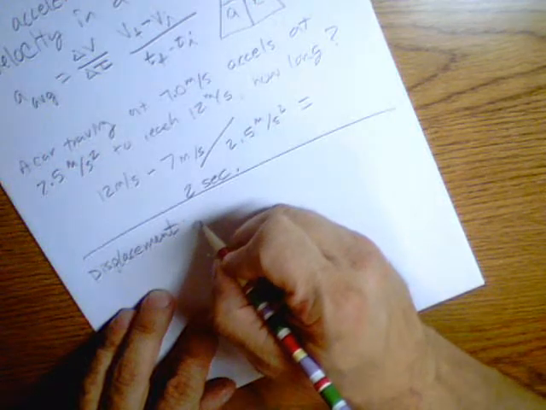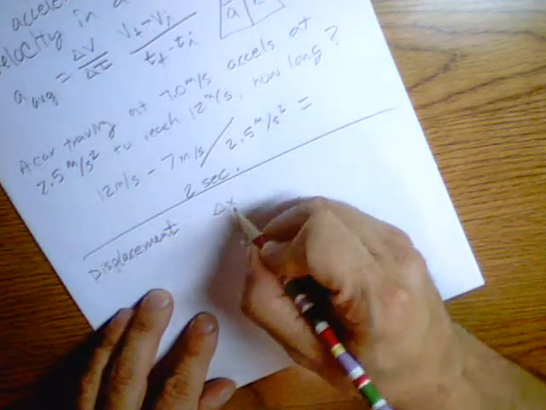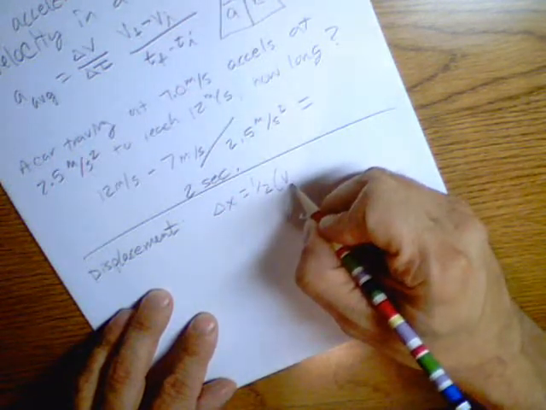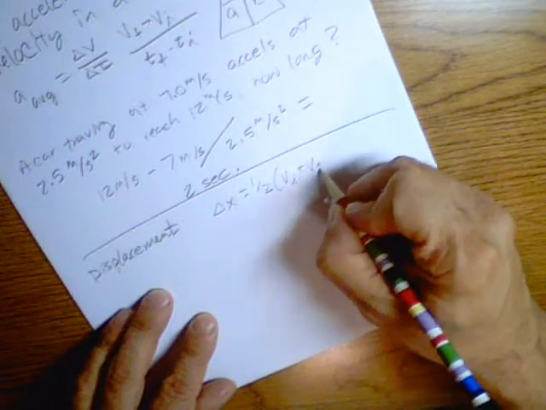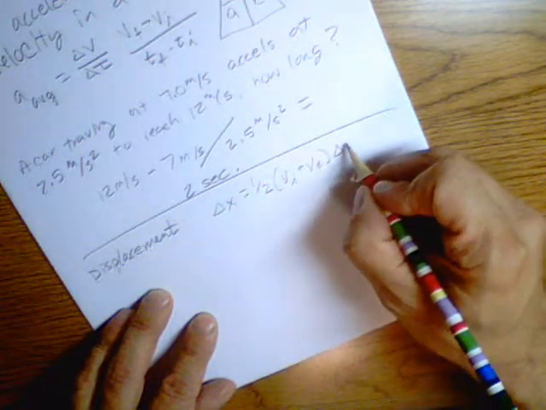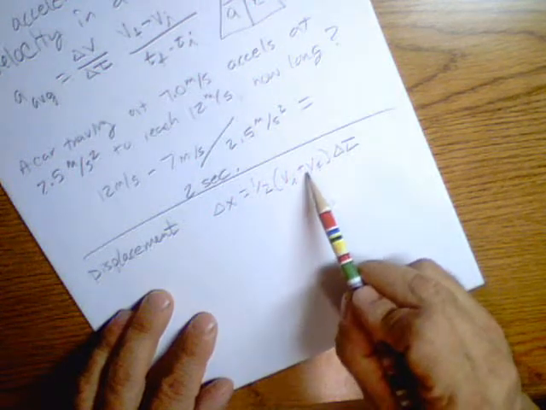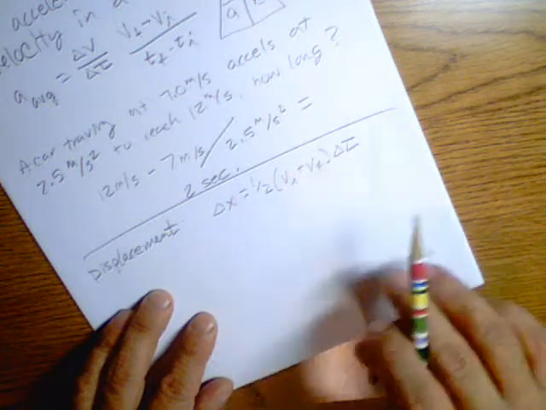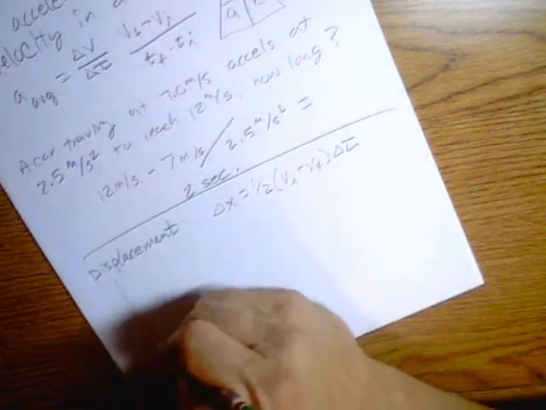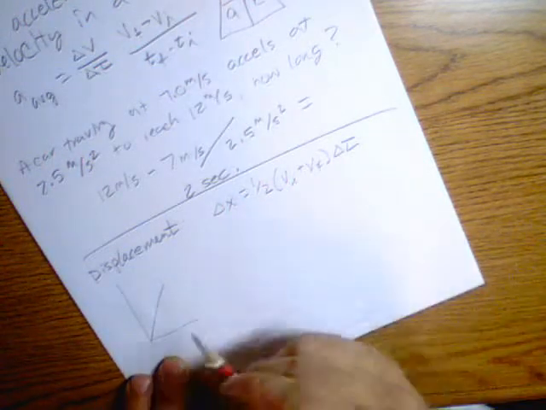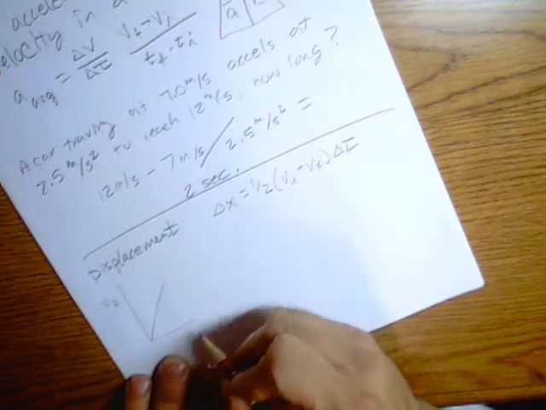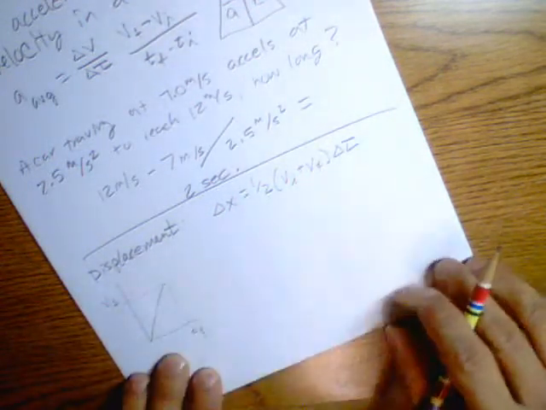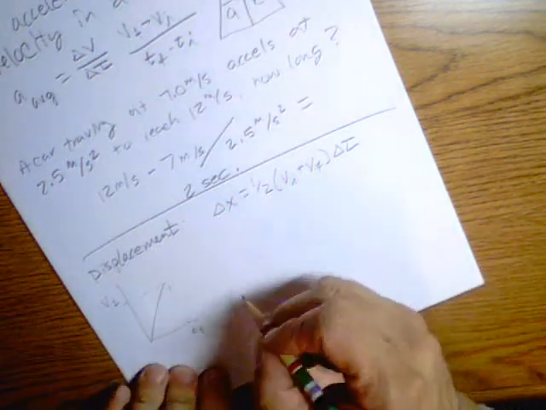Here's the equation. Delta x, that would be displacement, equals 1/2 velocity initial plus velocity final times delta t. So this looks like 1/2 base times height. This looks like we're trying to find the area of a triangle here, and I believe that's exactly what we're trying to do. Here's our displacement, and here is velocity final. Here is time final. We're just trying to find the area of a triangle here, so this should be fairly easy.